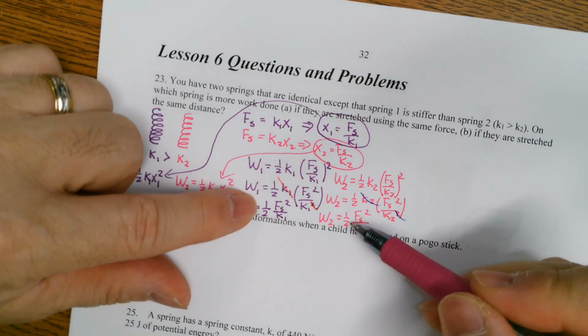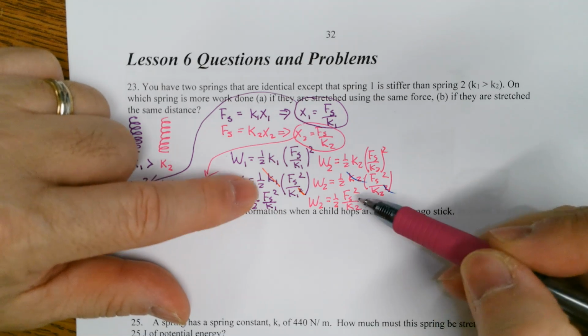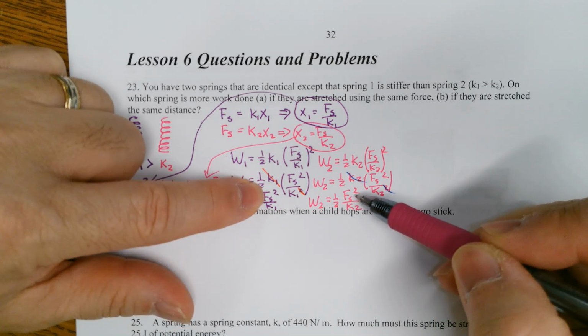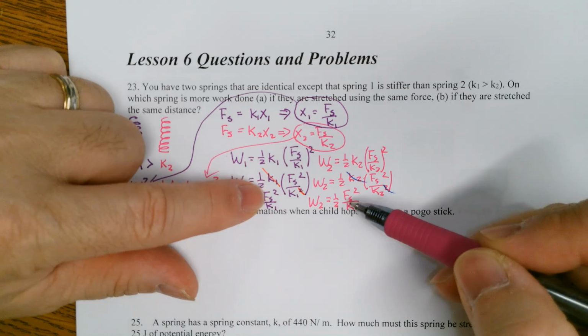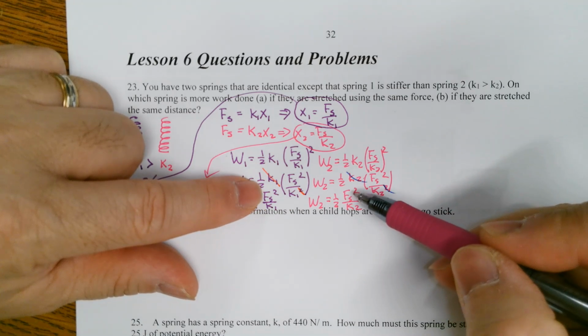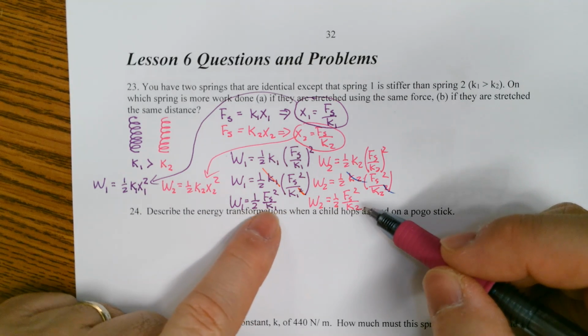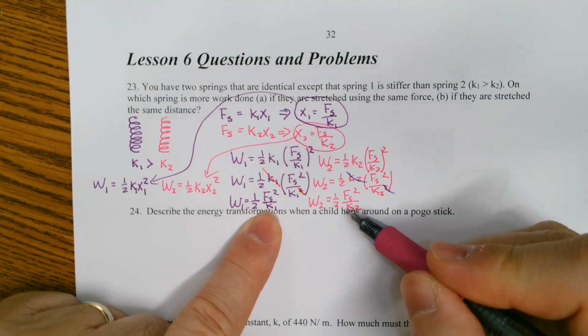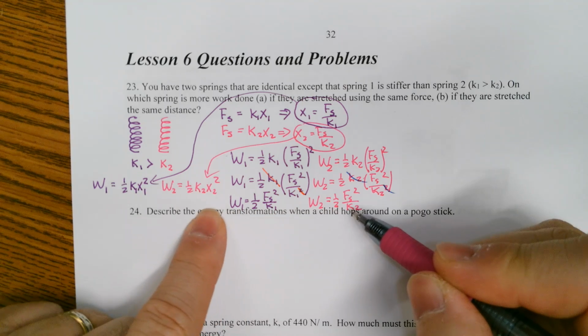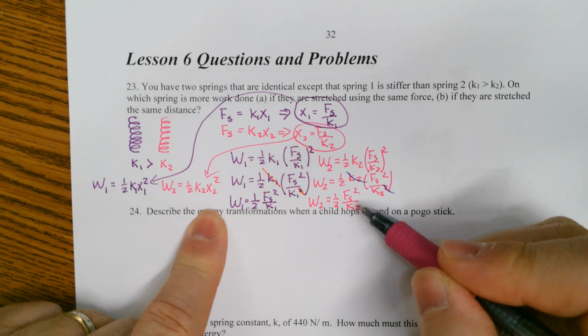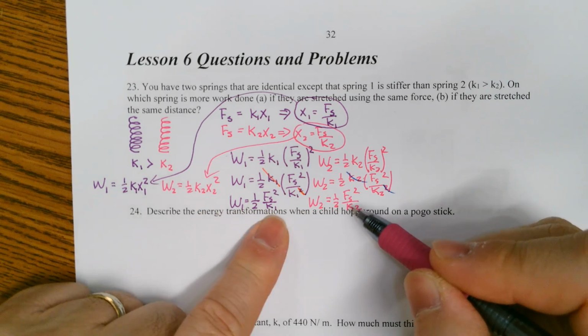Now, the 1/2 is the same, and force of spring squared is exactly the same value because they're using the same amount of force. However, if you're dividing by a bigger number, you get a smaller value for work. If you're dividing by a small number, you get bigger work.